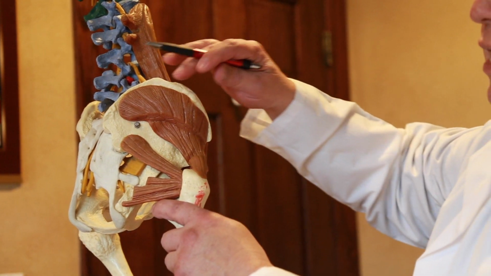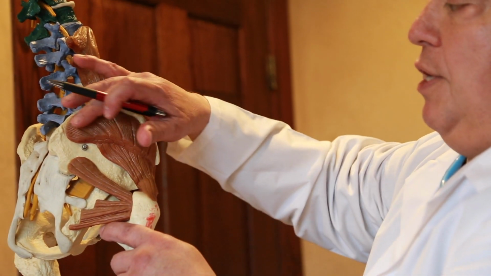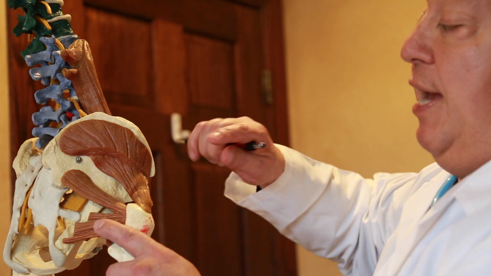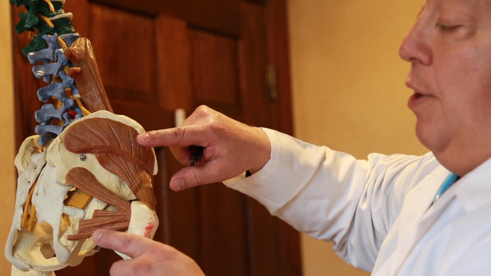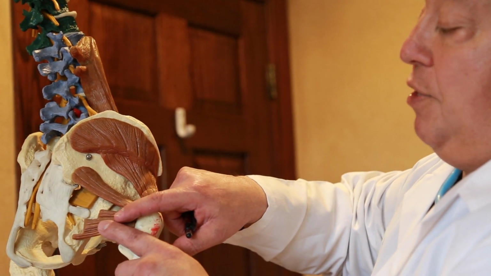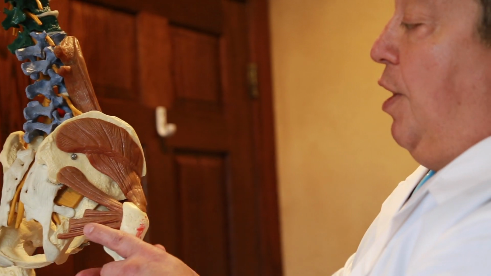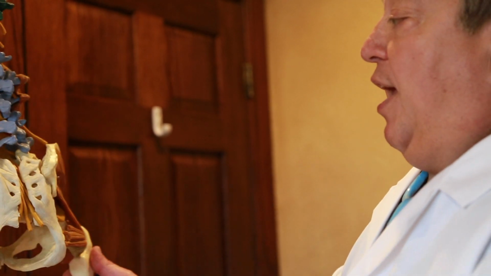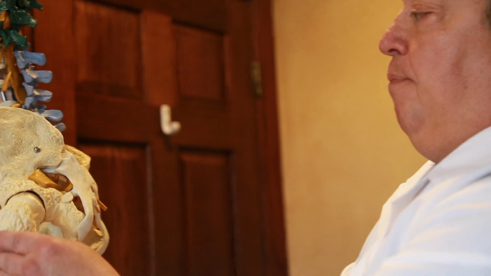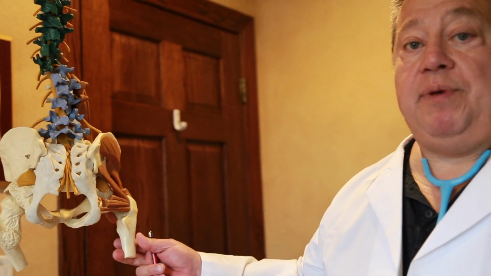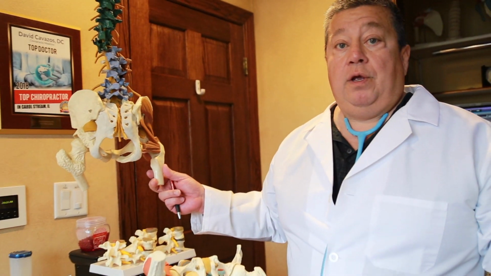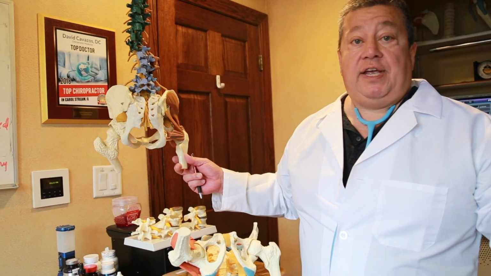So what we do is we get a lot of deep tissue to loosen this up, but many, many times the pain will be here, and in some cases the piriformis muscle, and we're going to loosen this up, and then we're going to manipulate them, and it's amazing, but you start feeling better usually on the first visit.